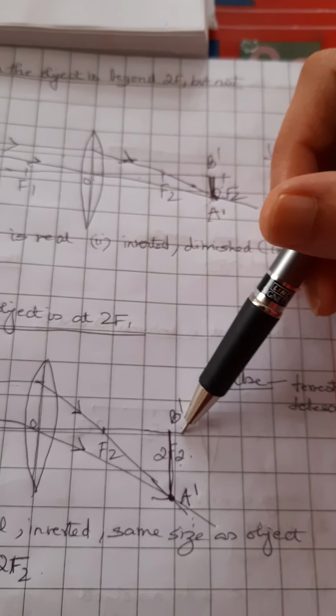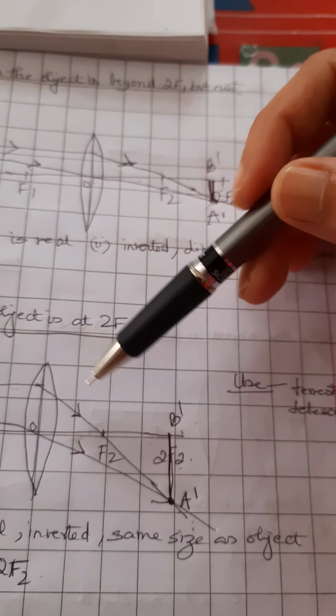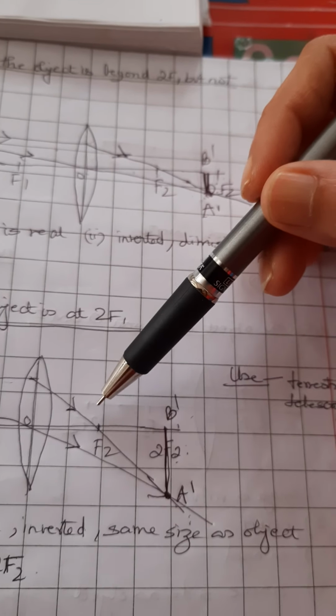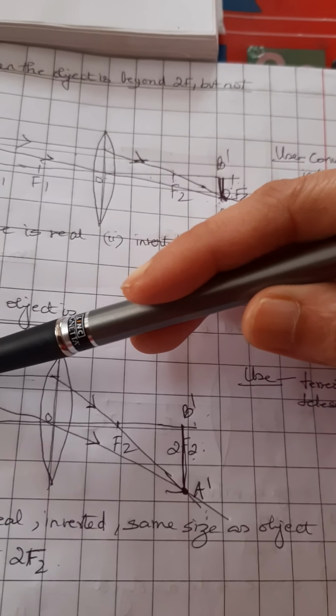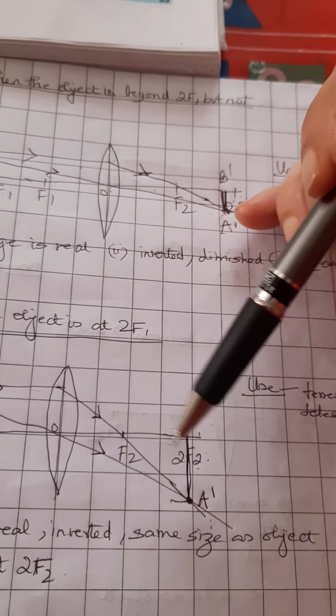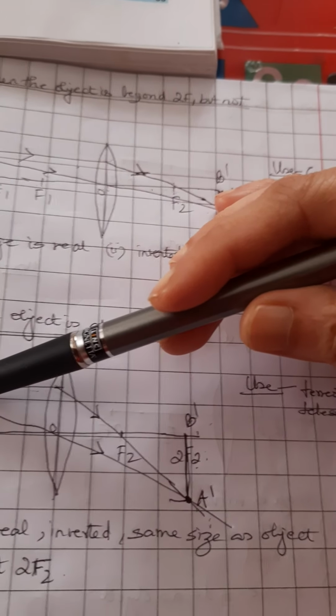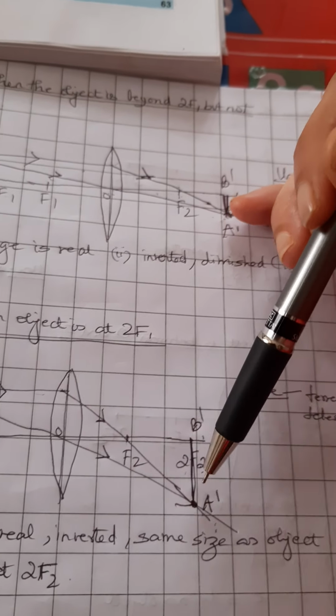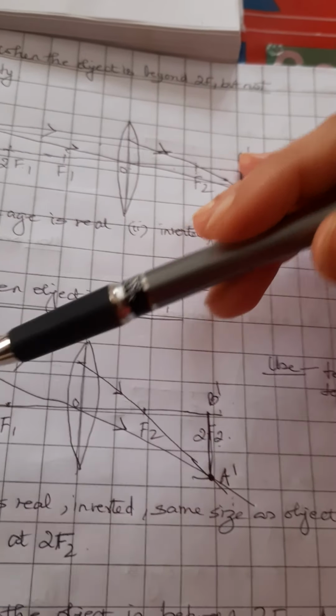This is used in a terrestrial telescope, to see any object which is present on land, so that the image is seen as the same size as the object.